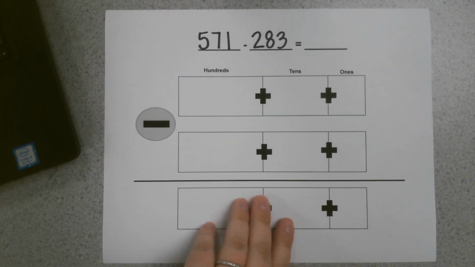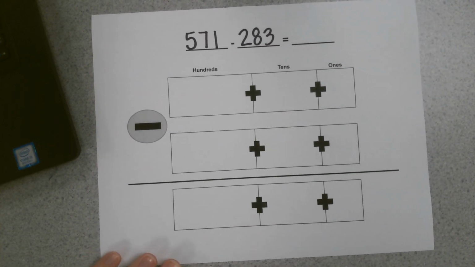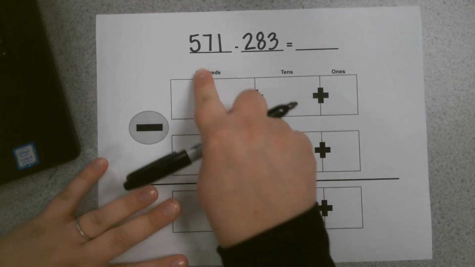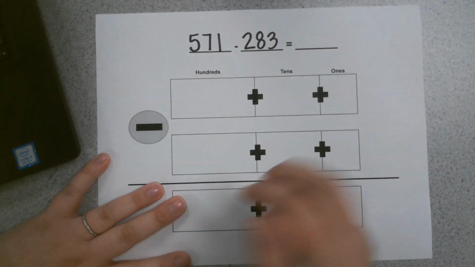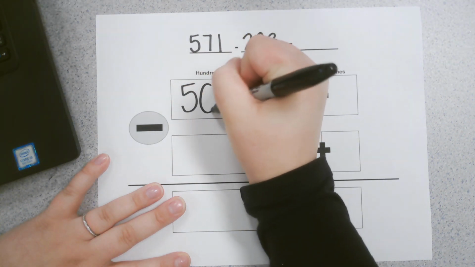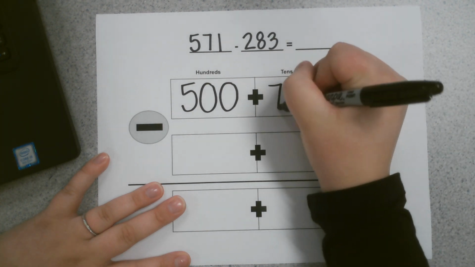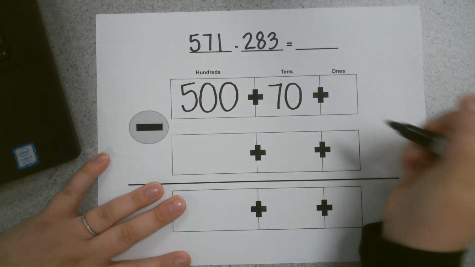All right, here I've got 571 minus 283. So let's expand out that first number, 571. So in expanded form, 571 is 5 hundreds, so 500, 7 tens, and 1 one.